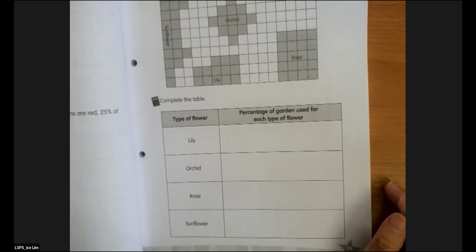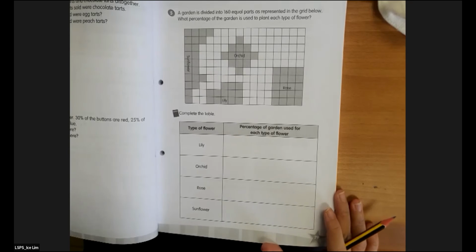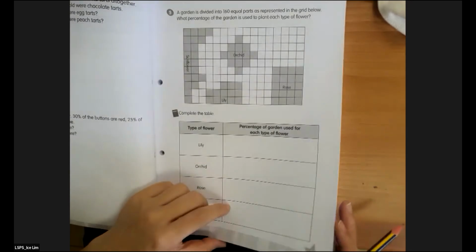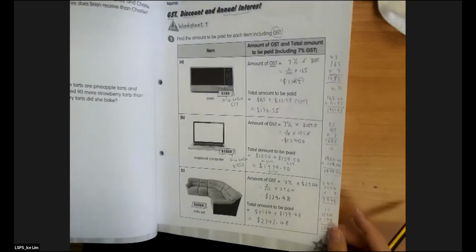Right, going back to page 79, we are using the remaining time to revise how to find percentage and percentage of a quantity. I'm on page 79 now. Let me tell you again: I just told everyone about homework.